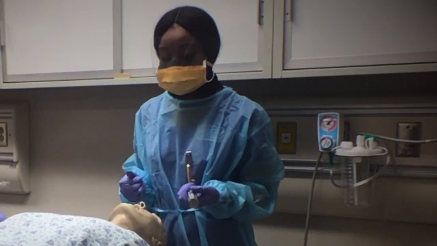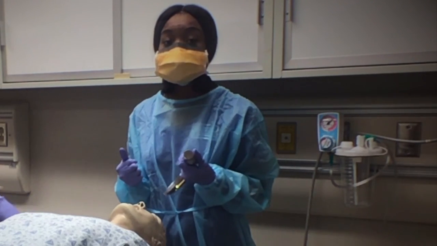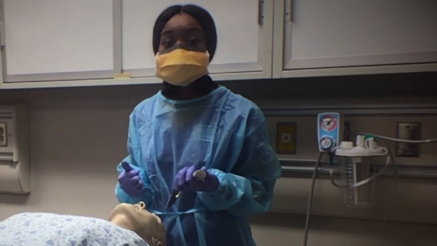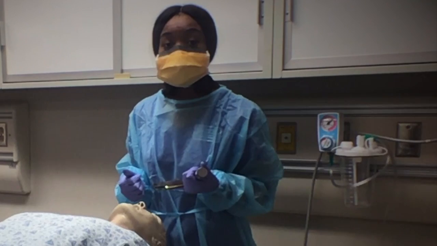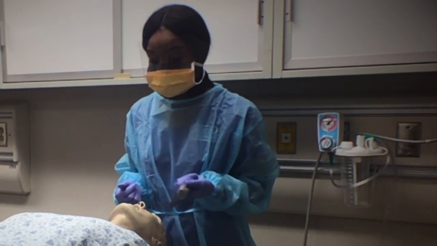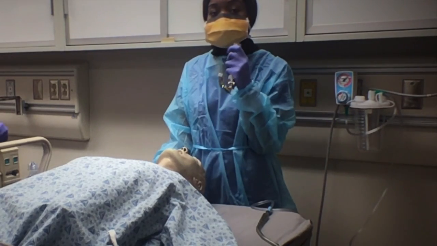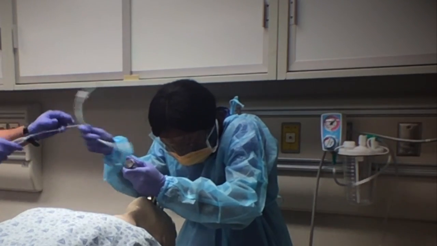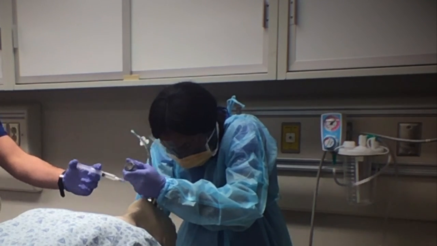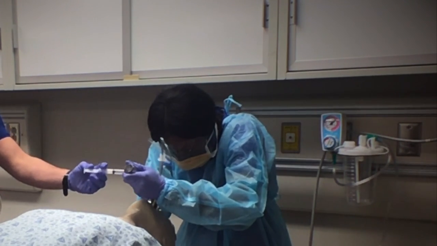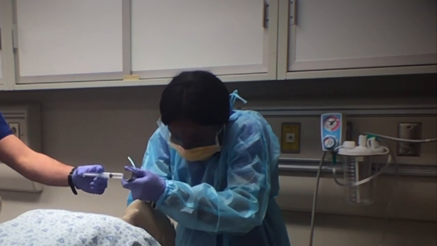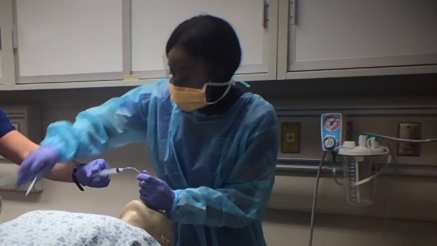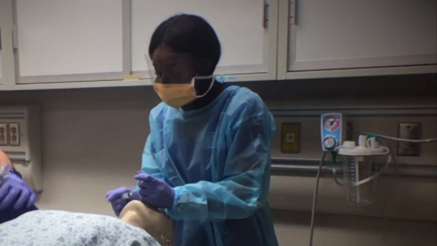I'm going to sweep the tongue out of the way and indirectly displace the epiglottis, and I'm going to advance it to the vallecula, and I'm going to look for the vocal cords. I have 30 seconds to attempt intubation. You have to hold your blade in your left hand. I'm now going to inflate the cuff.